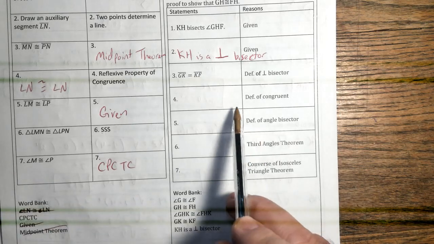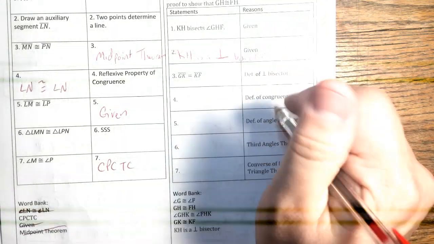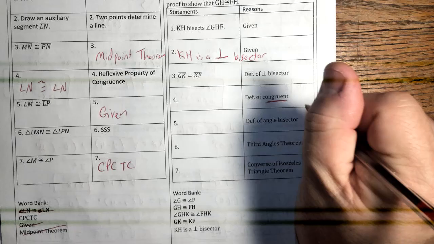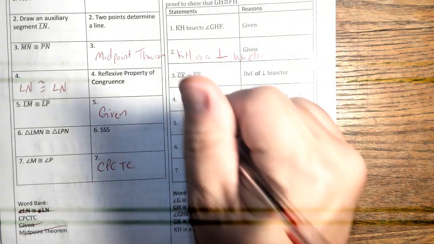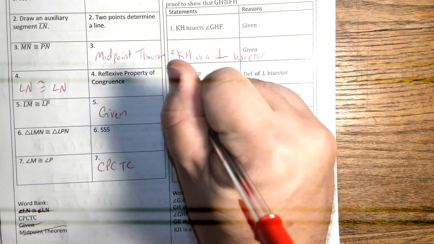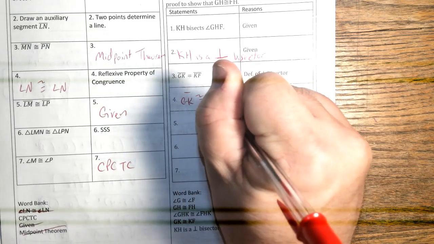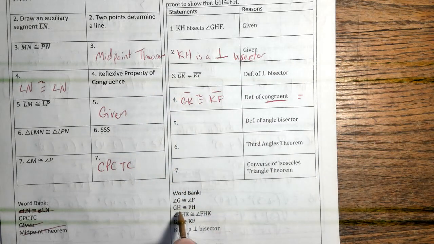Excuse me. All right. So number 4 says definition of congruent. Well, what does congruent mean? It means equal. So if this was equal, that means we're going to go GK is congruent to KF. GK is congruent to KF. So the bisector. All right.